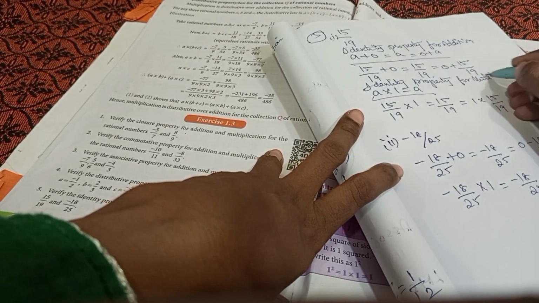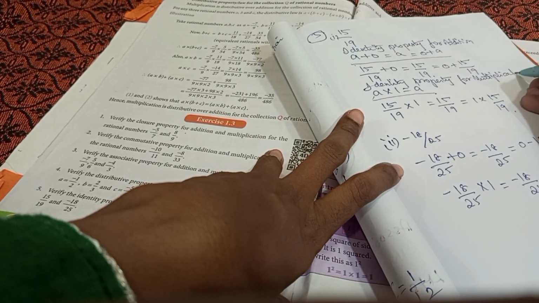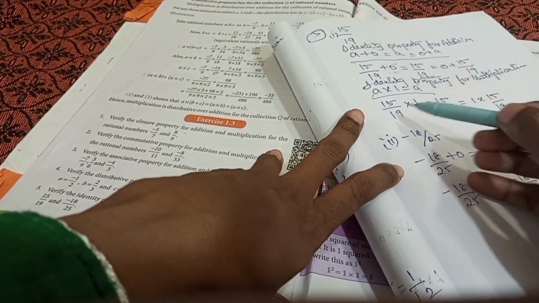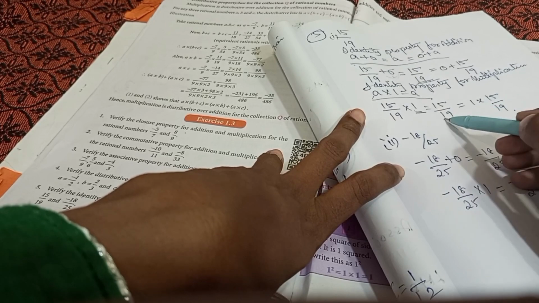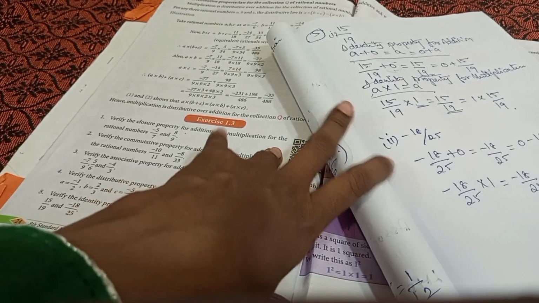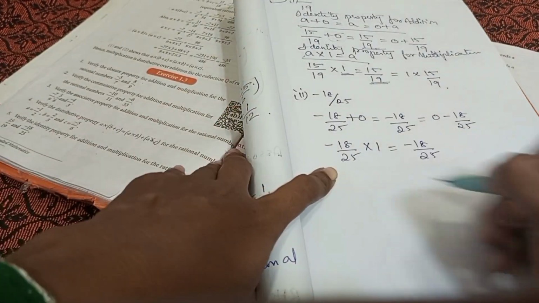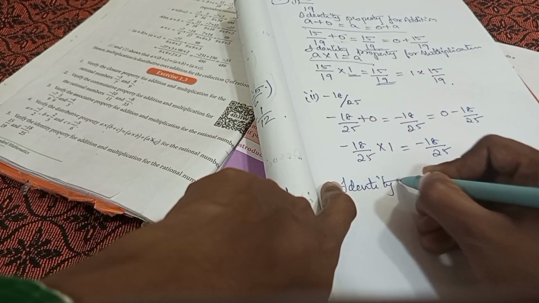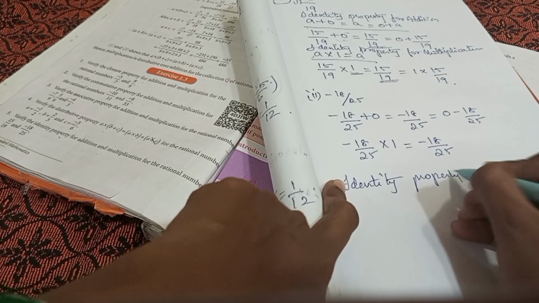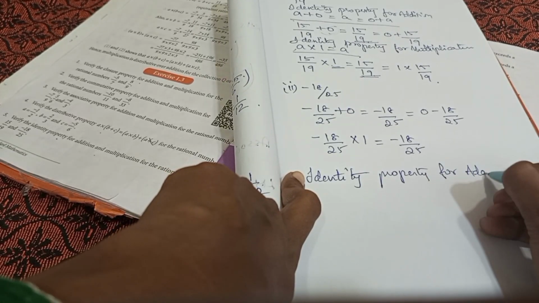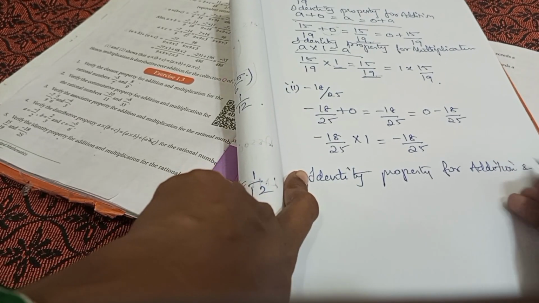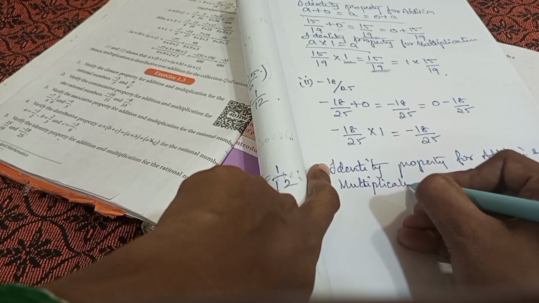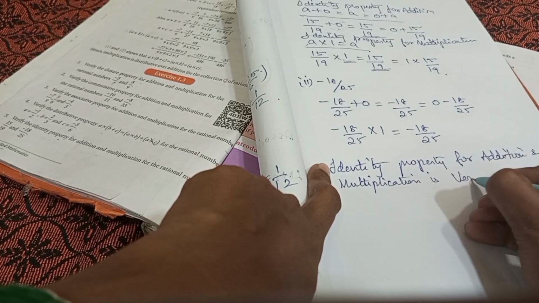Okay, so see, if you add with 0, you get the same number back, and if you multiply with 1, you will get same number back. This is the identity property. Okay, so you have verified now. Just mention this: identity property for addition and multiplication is verified. Okay, at last you have to write this.